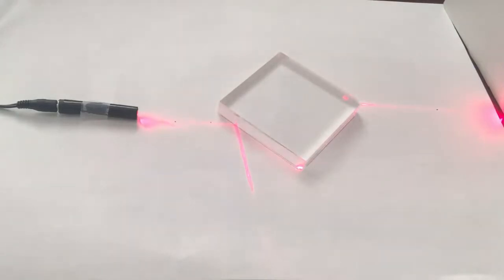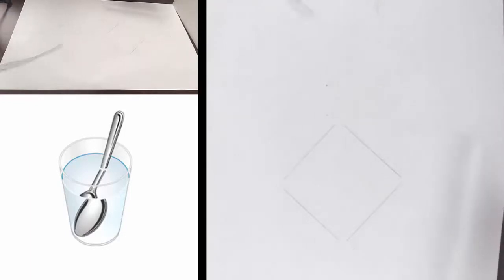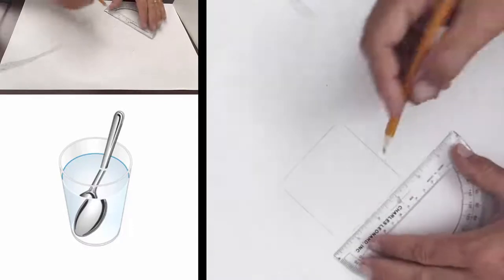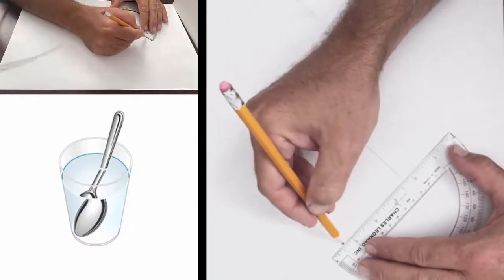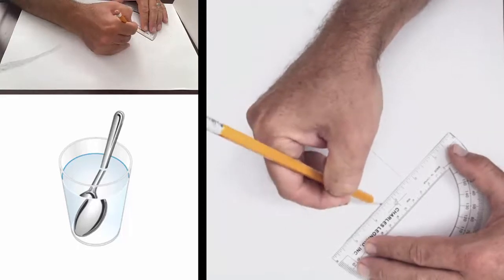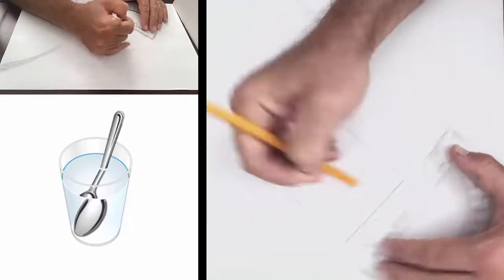Once you are done with this step, you can remove the optical block to move it out of your way, and also turn off your laser pointer, and then you're going to perform the rest of the lab, which is going to be the measurements. Now that we have moved the laser pointer and optical block out of our way, we are going to improve the footprint of the optical block on our sheet of paper.